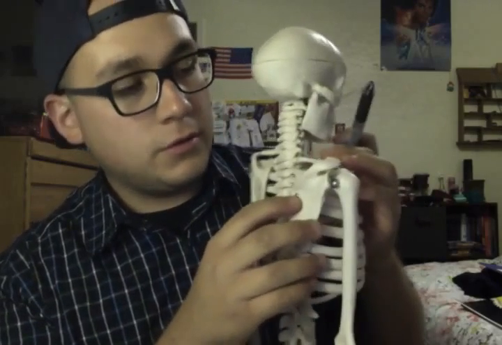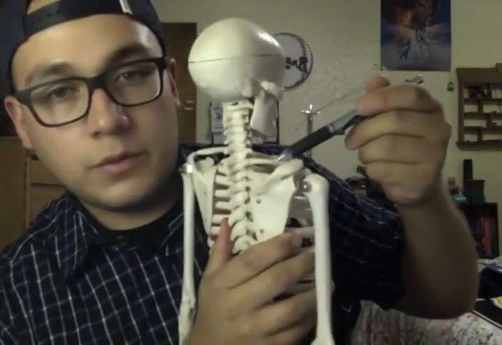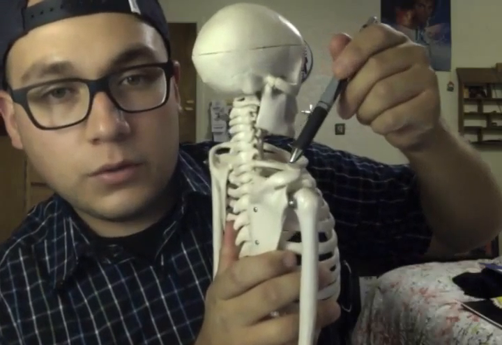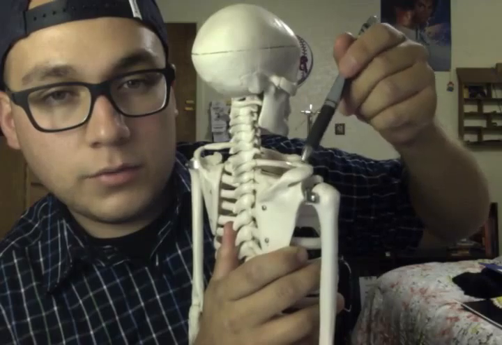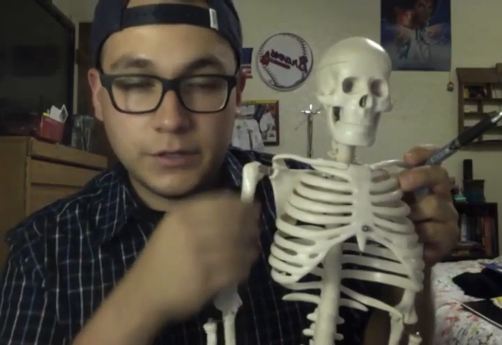Sternal clavicular joint. It would be where the clavicle meets the sternum. The acromial clavicular joint would be where the clavicle and the acromion meet there. Next is the arm, which is here.